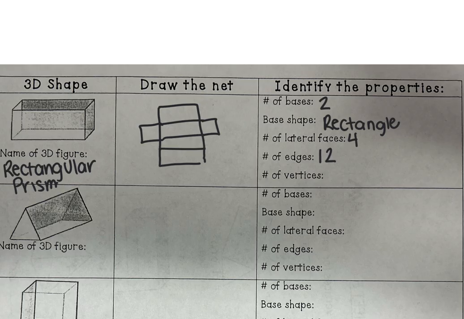And then the vertices are our corners. So how many corners are there? I think about how many corners are on this base, how many on this base? 8 altogether. Very good.